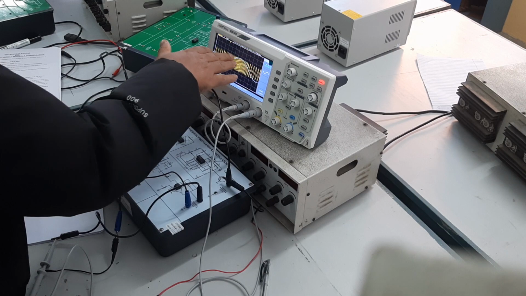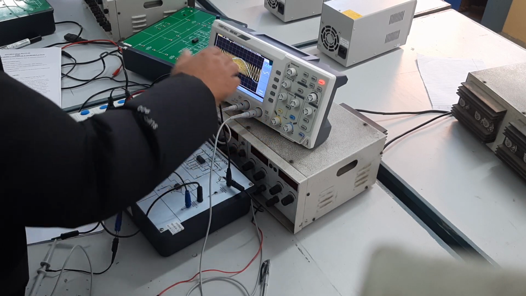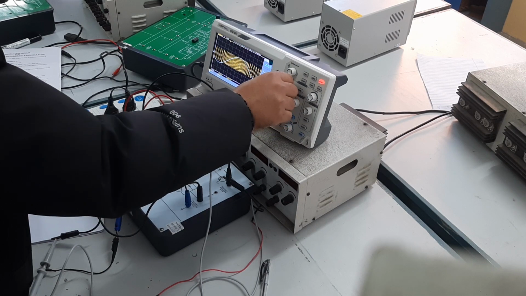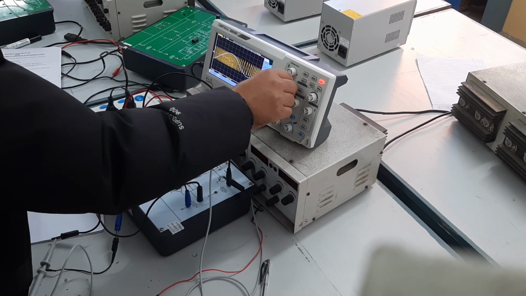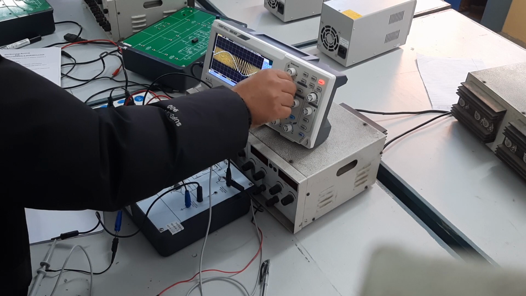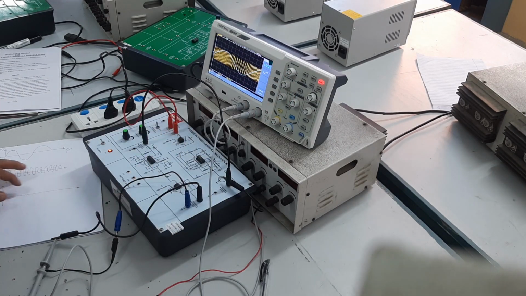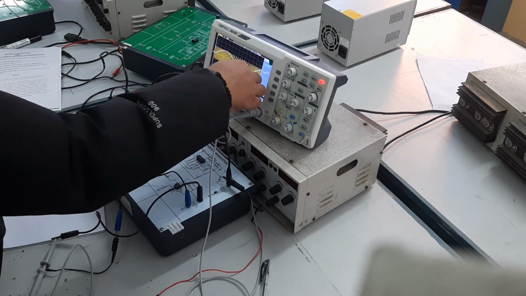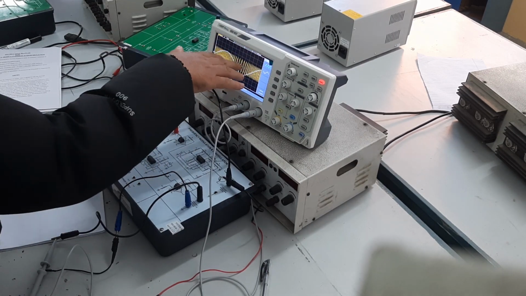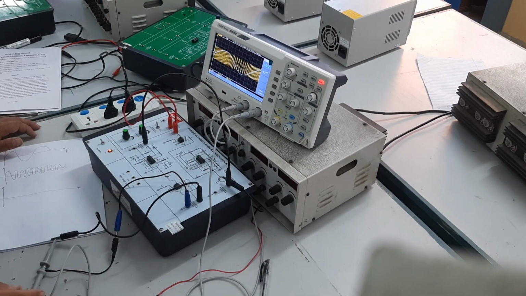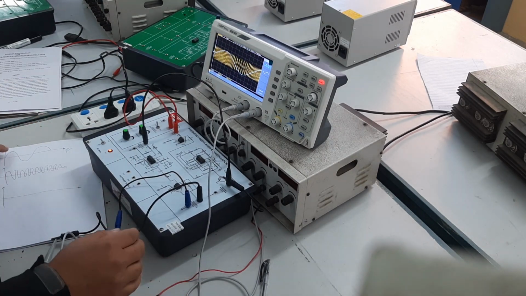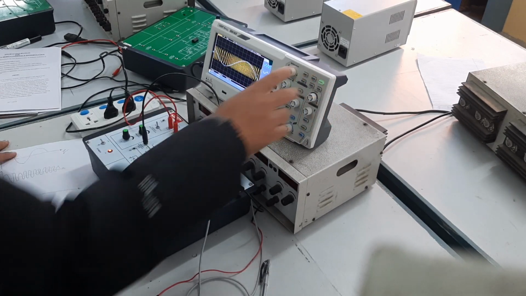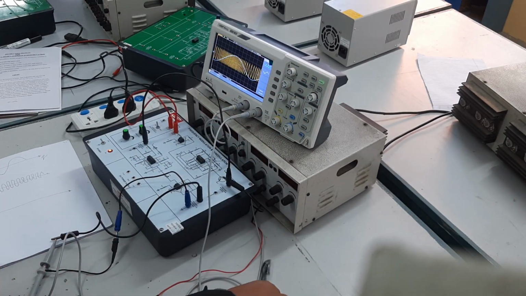When the output goes down, in the modulated wave we can see there is a gap. By this we can perform frequency modulation and demodulation.